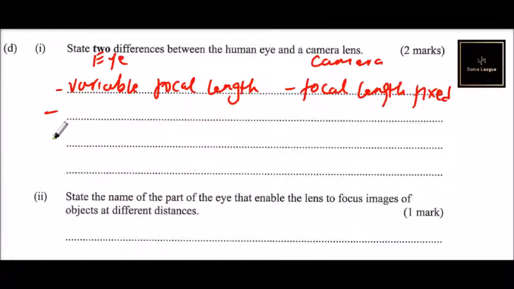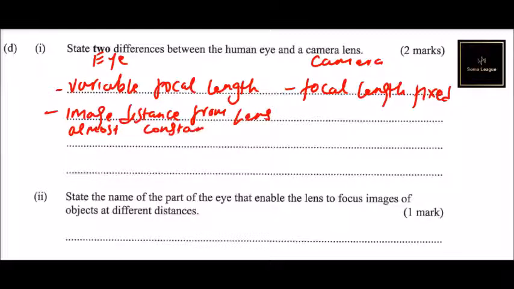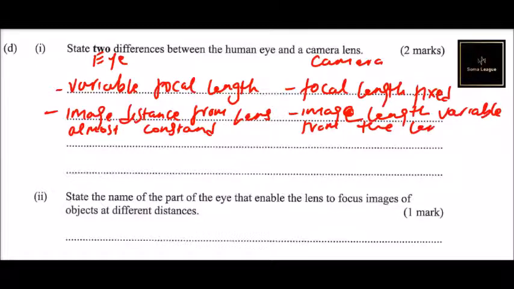We come to the second one. The image distance from the lens is almost constant in the eye, but in the camera the image distance from the lens is variable.